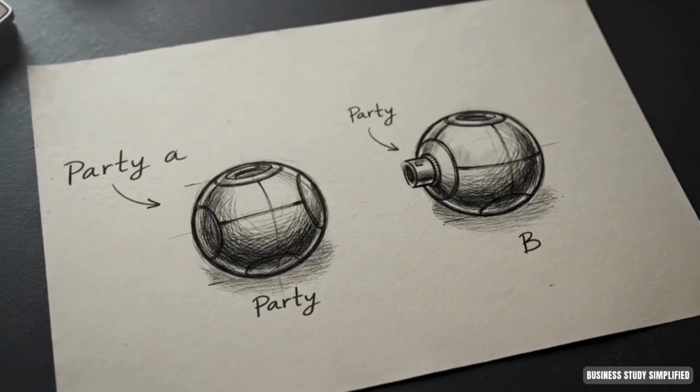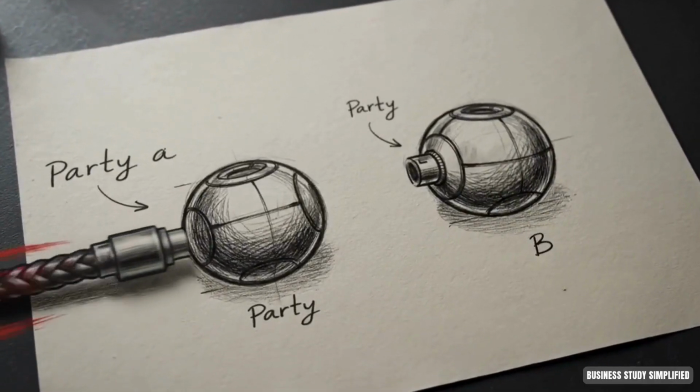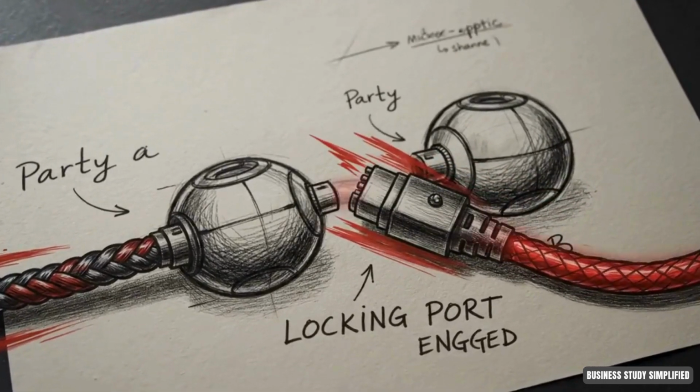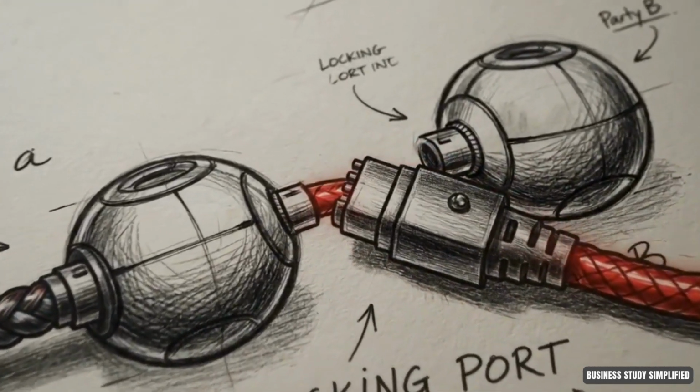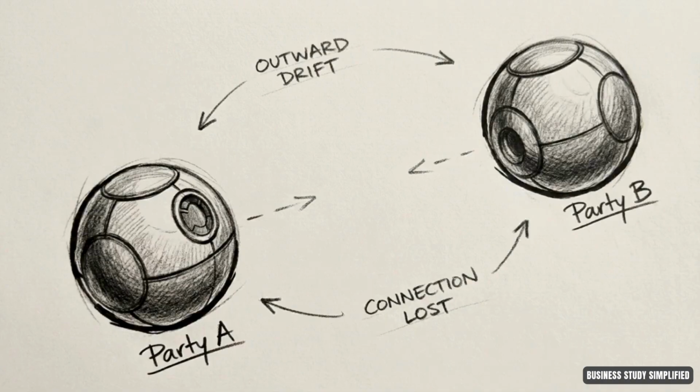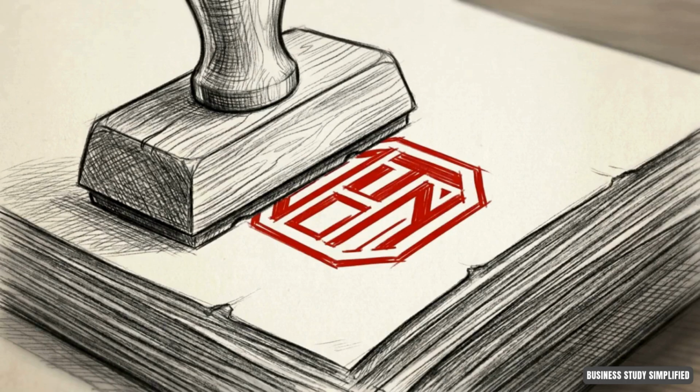A contract functions as a temporary legal life cycle. Two distinct entities are bound together by an enforceable obligation that snaps securely into place. This bond is designed to be finite. In legal terms, the conclusion of this relationship is known as the discharge of contract.